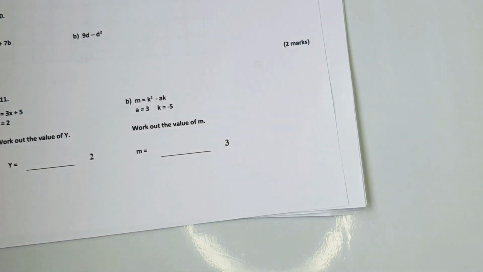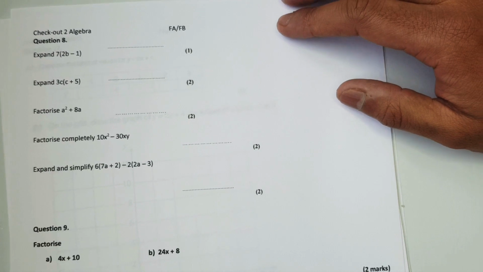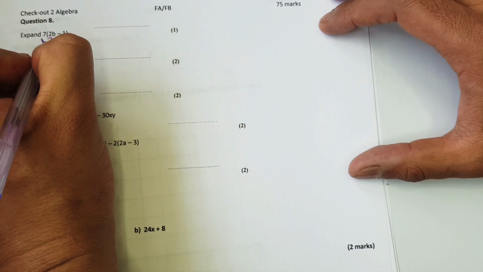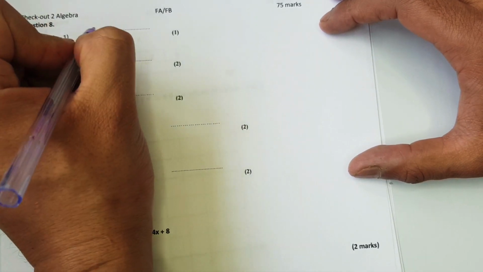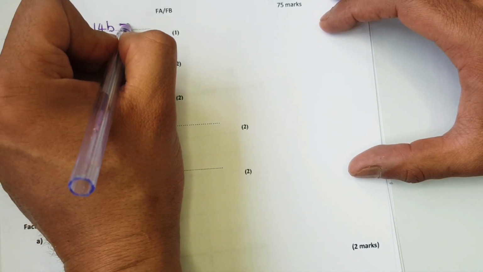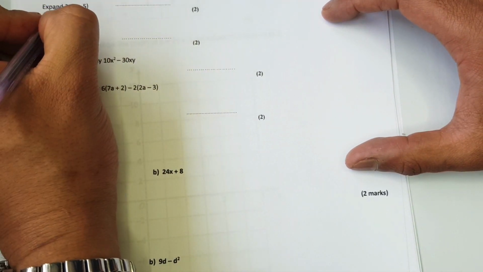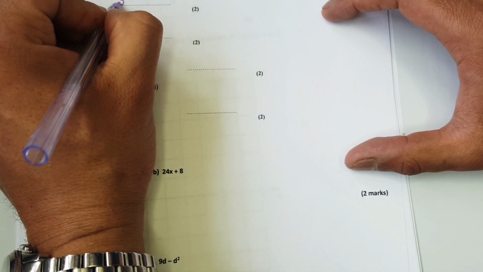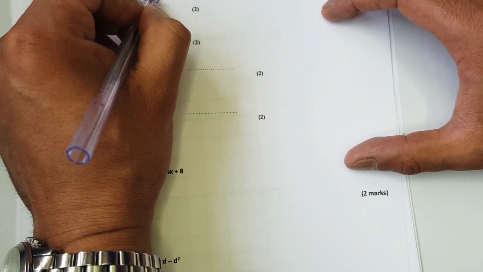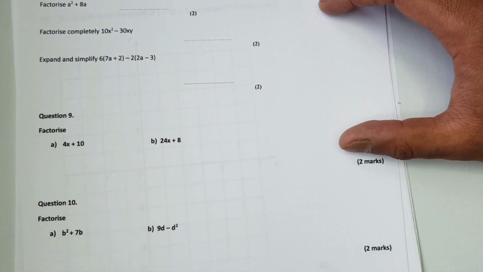Okay, moving on. Let's go to question number 8. Question 8 says expand. Expand means to multiply everything outside the bracket by everything inside. 7 times 2 is 14, and then you've got b there, 14b. 7 times by negative 1 is negative 7. That's your first mark. Similarly here, but be careful because you've got 2 c's. 3c times c, that's going to give you 3c squared. 3c times by 5 is going to give you positive 15c. 1 mark for each step. So 3c squared is 1 mark, 15c is another mark.